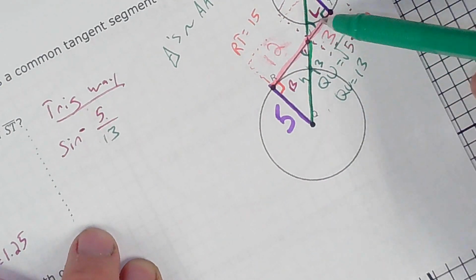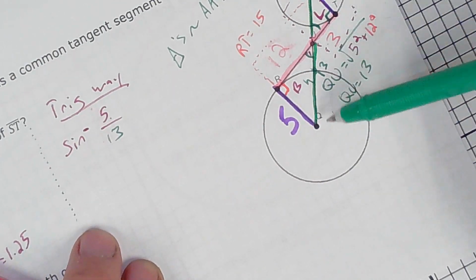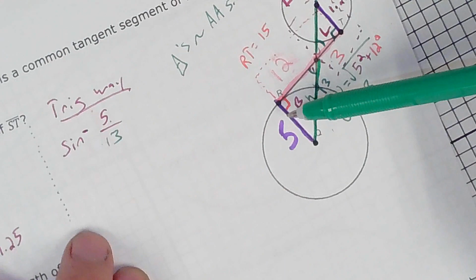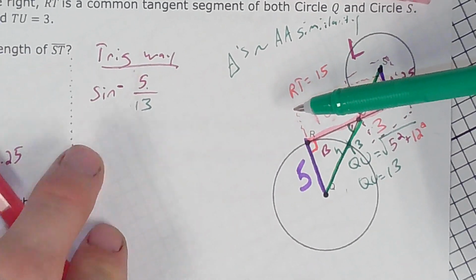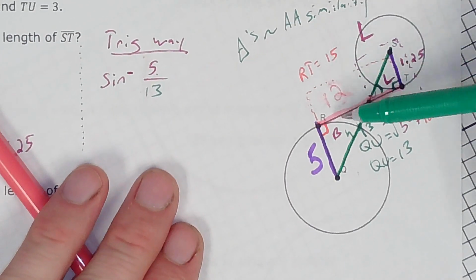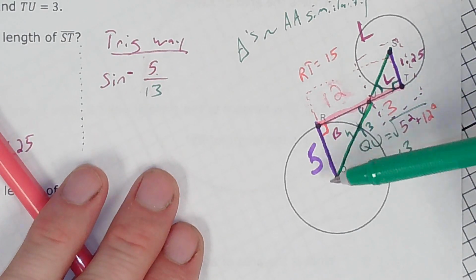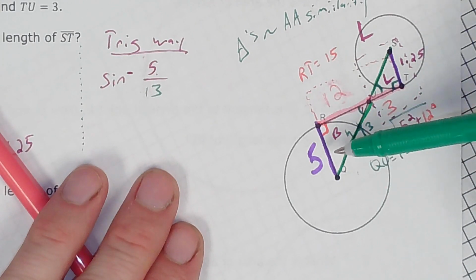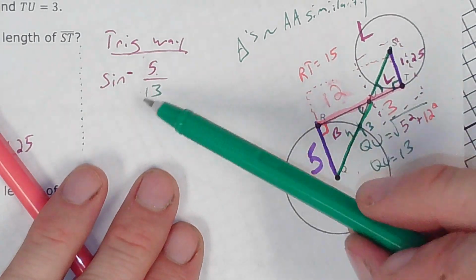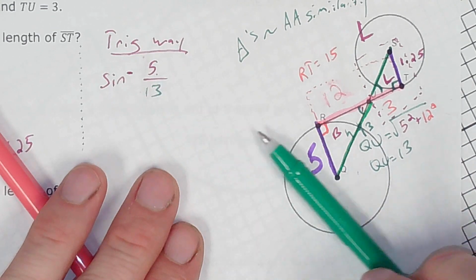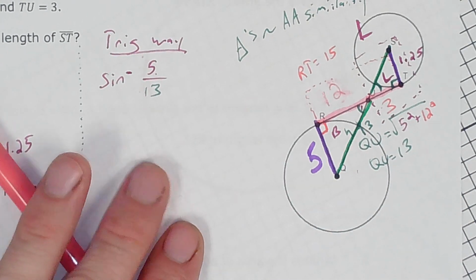So this is using the hypotenuse. This is 5 over, sorry, straighten that up. This is 5 over 13. So this is the sine, which is opposite over hypotenuse. Opposite over hypotenuse is the sine. And I'm going to use the arc sine with that ratio to figure out the angle.